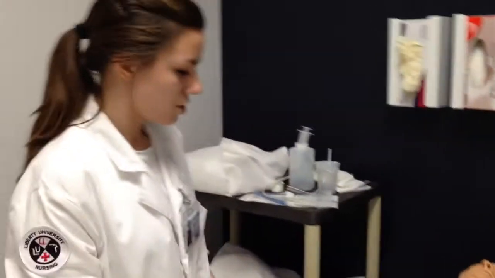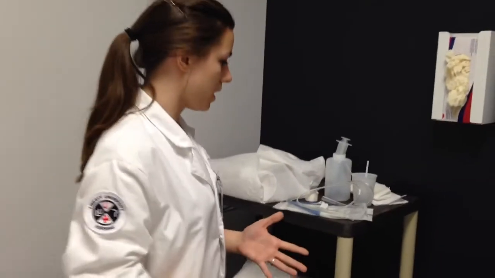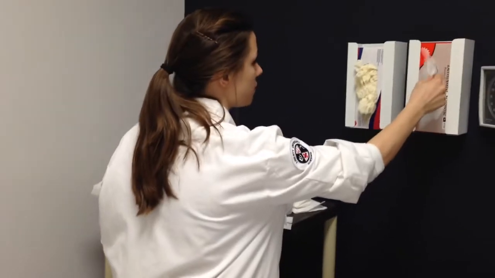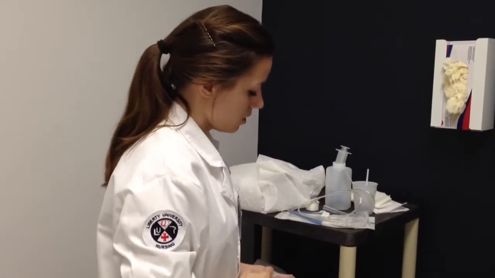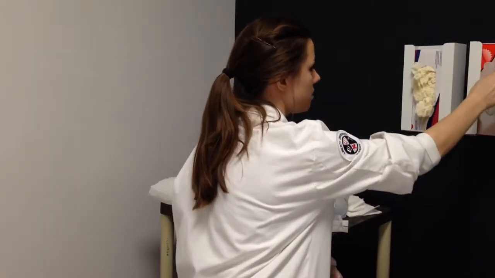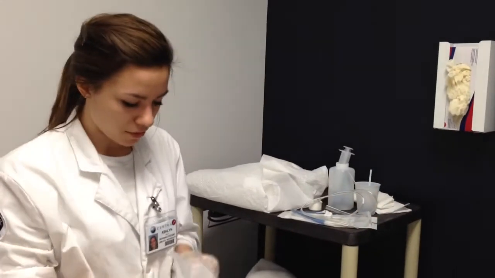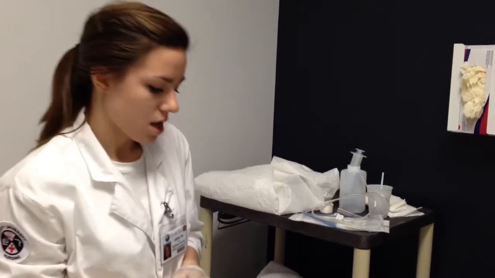Alright, so after I did your NG tube, I would perform hand hygiene, and put on a pair of clean gloves again. And what we're going to be doing is inserting your Foley catheter. So in order to do that, I'm going to raise the bed up to a level that's comfortable for me to work in.